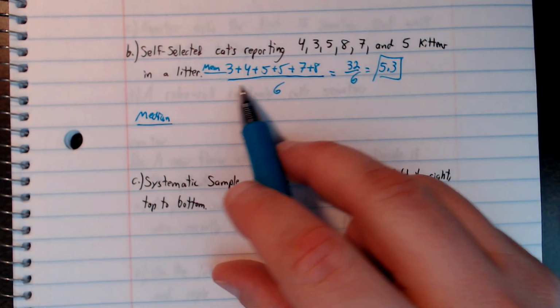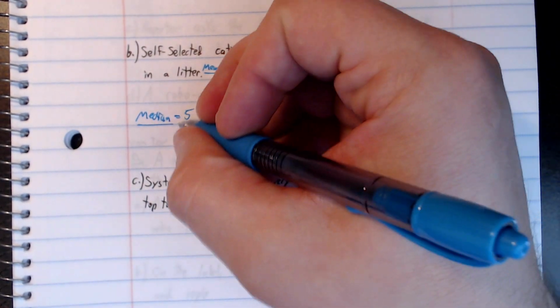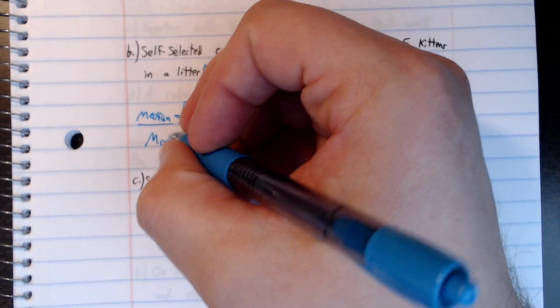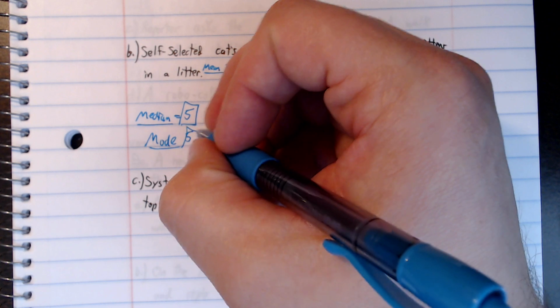These are already in order, so the middle two are 5. The median is going to just be 5. And the mode is also 5. It shows up the most.